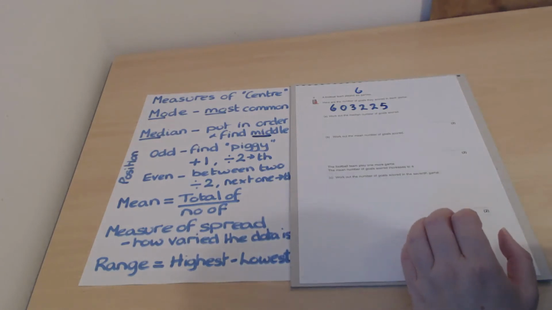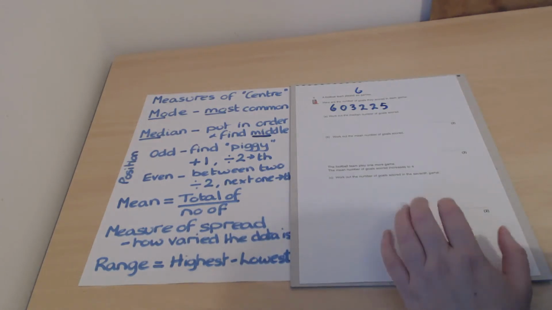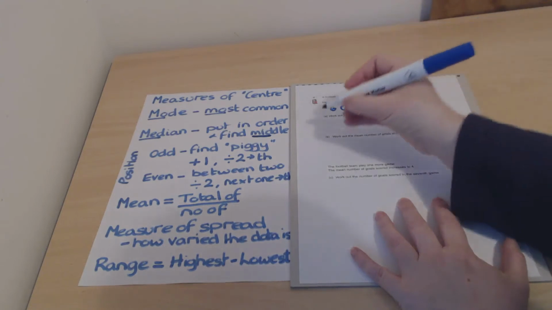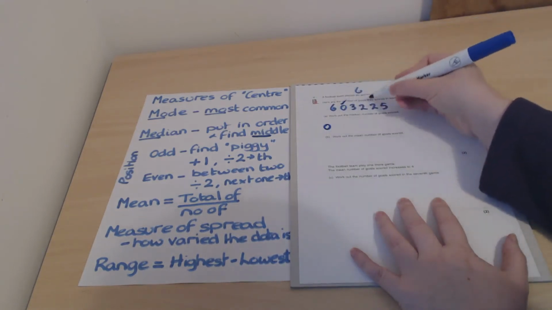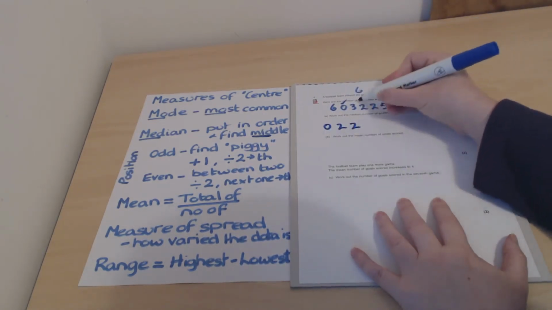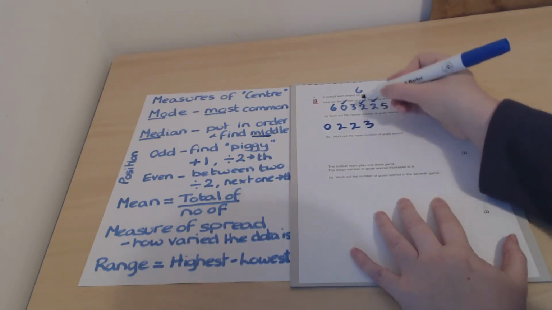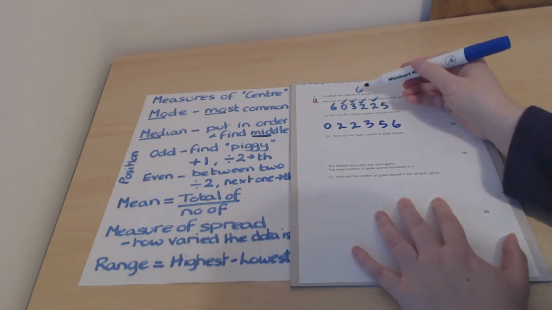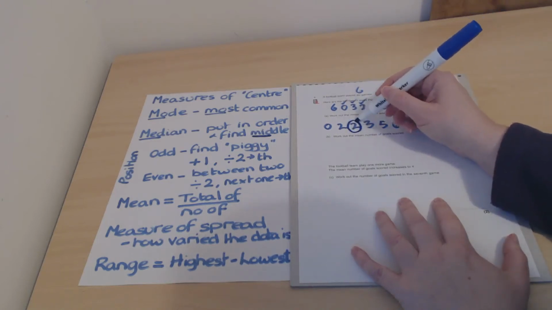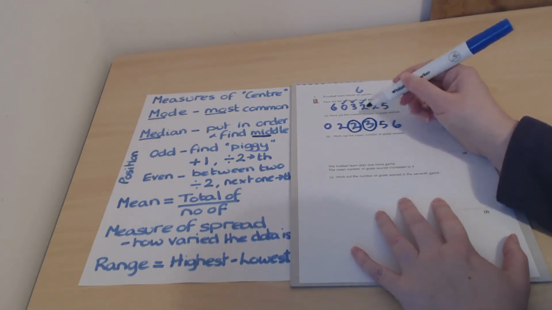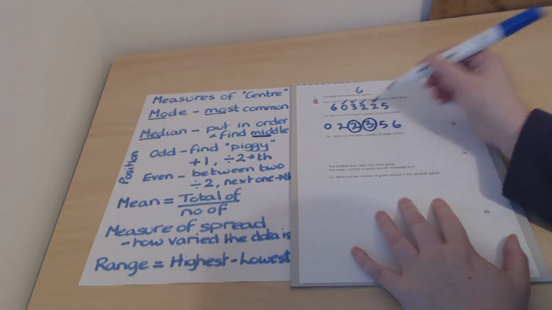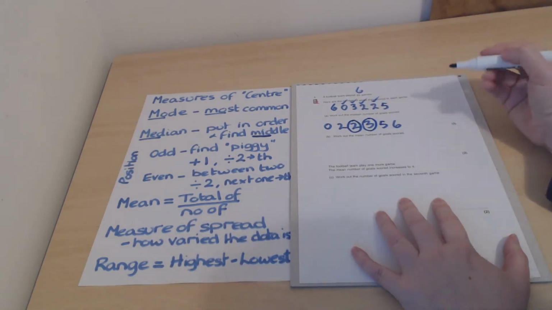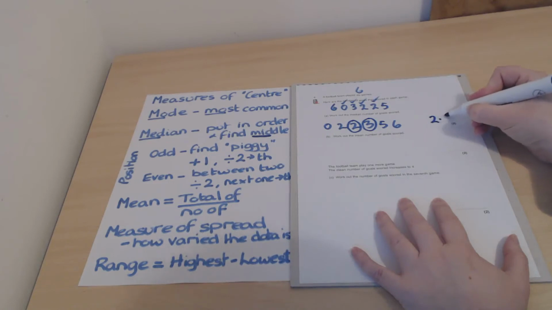The first thing they ask us for is the median number of goals. So we have to put them in order. So we've got 0, 2, 2, a 3, and then 5 and 6. So this is an even number. So I divide that by 2, that gives me 3, so I need the third one and the one next to it. And so my answer is halfway between those two, so my answer is going to be 2.5.